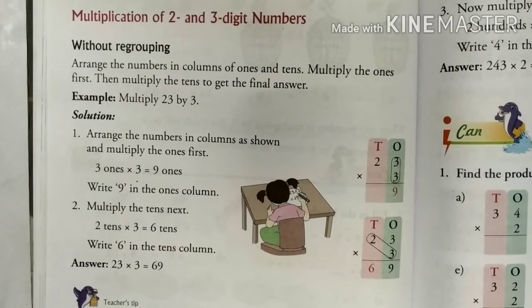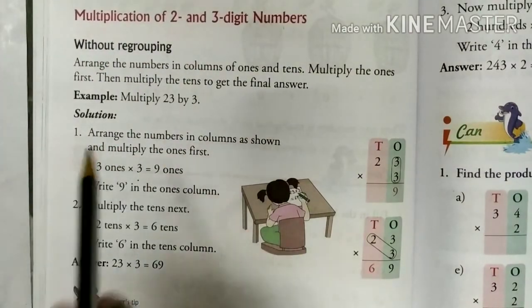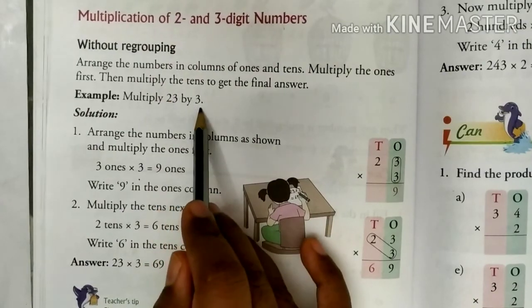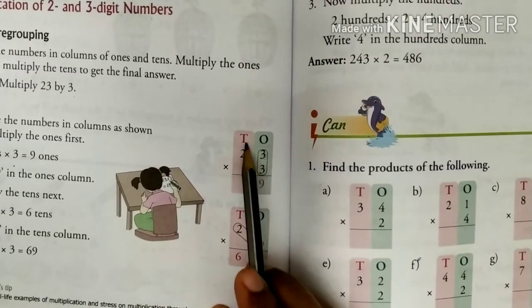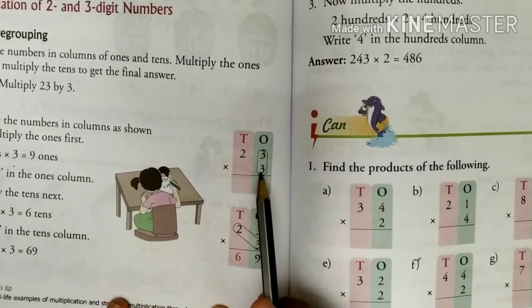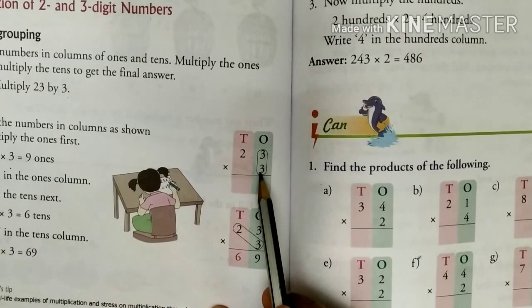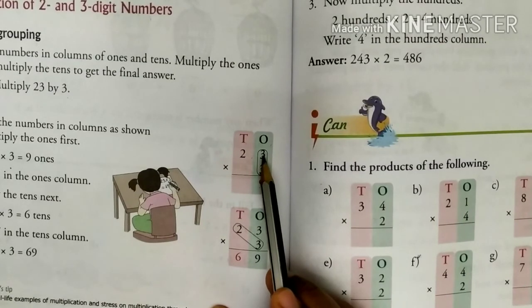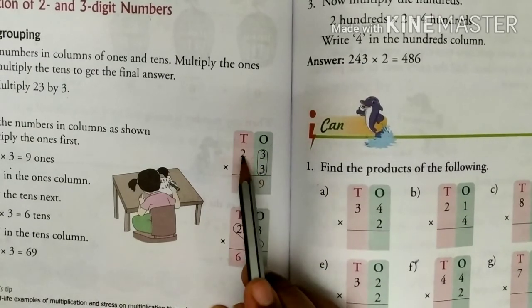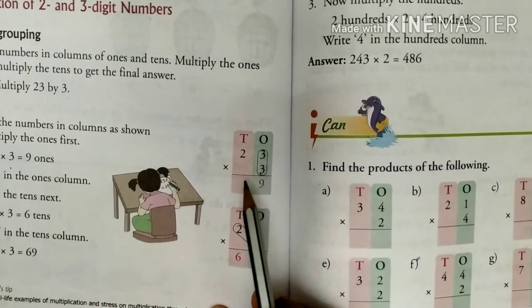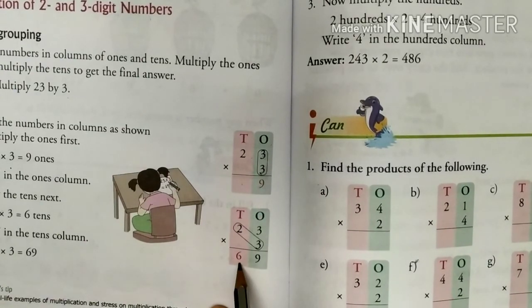So next topic is to multiply 2 and 3-digit numbers without regrouping, right? For example, we have to multiply 23 by 3. Let us see it over here. We are putting 23 in the tens and the ones position, and we are multiplying with 3, which is in the ones position. So first we will multiply the 3 with the 3 over here, and we get the answer as 9. The second step will be to multiply 2 and 3 again and write it in the tens position. So we will get the answer as 69, right?